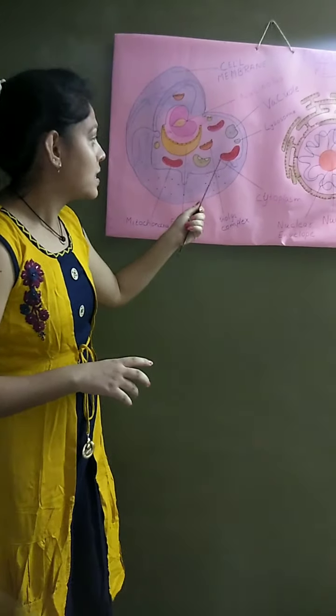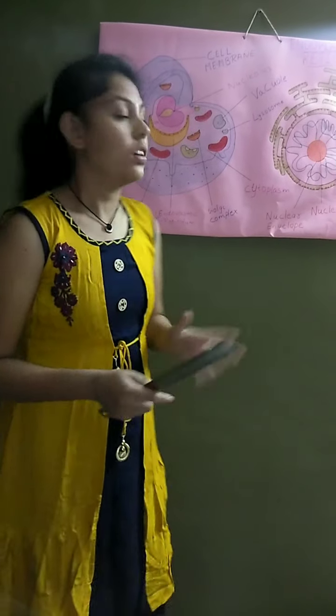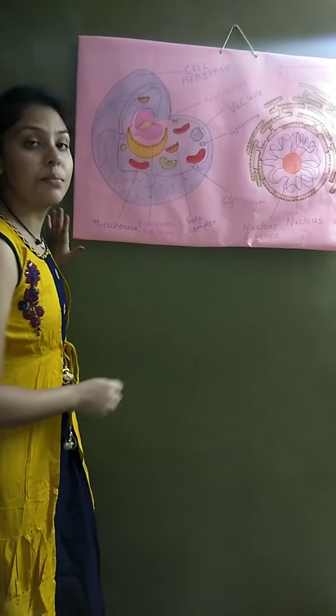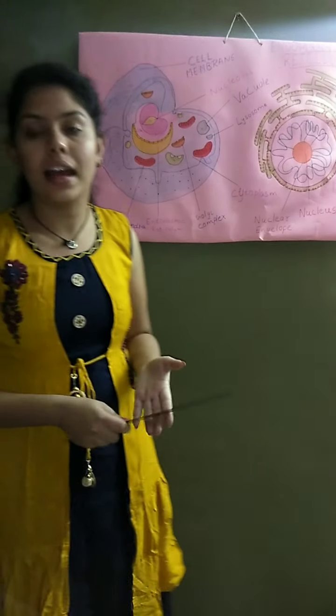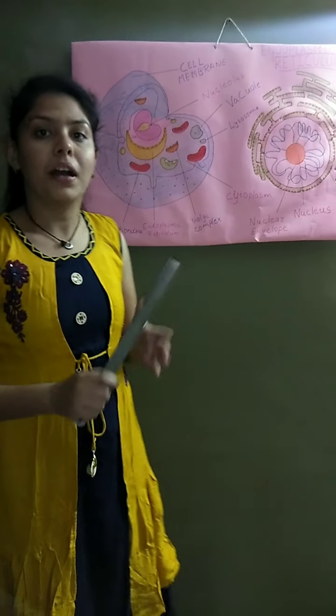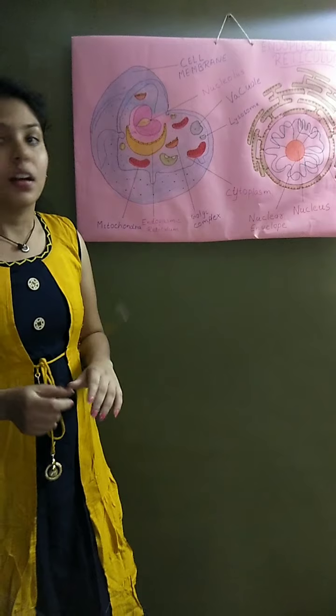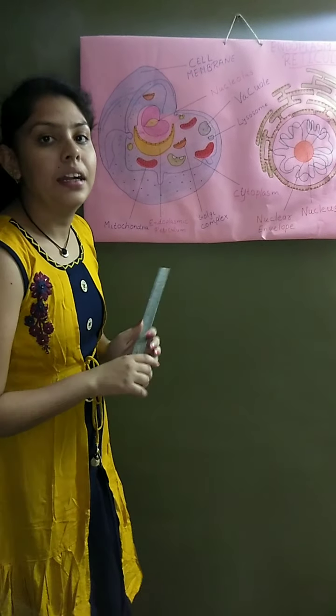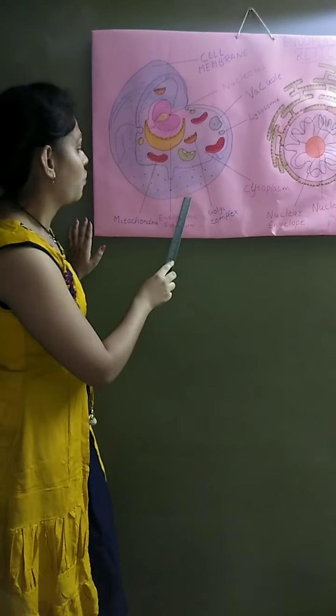Here is the cytoplasm. Also, you can see in the figure the cytoplasm is transparent, colorless, watery or partially transparent. All the cell organelles are embedded in the cytoplasm. There are many cell organelles in the cytoplasm, as you can see in this figure.